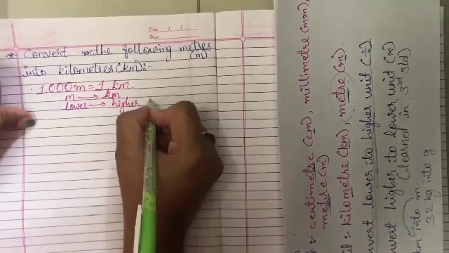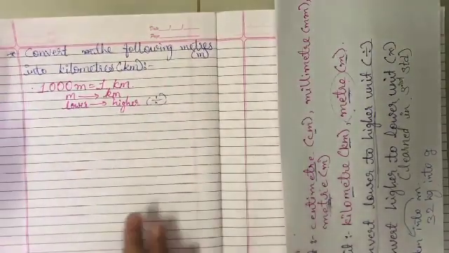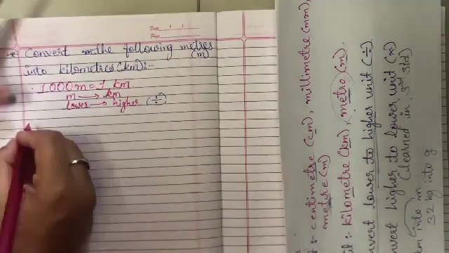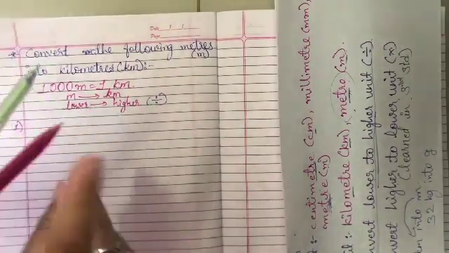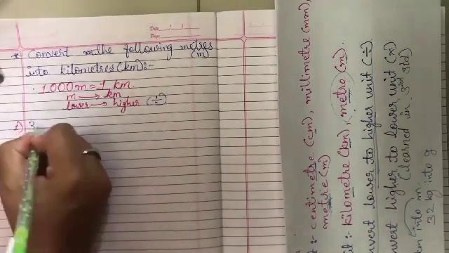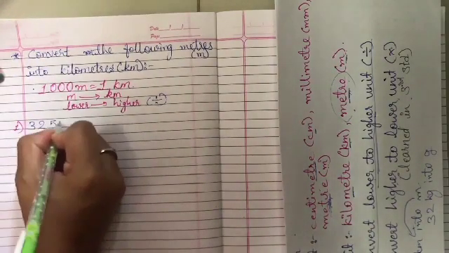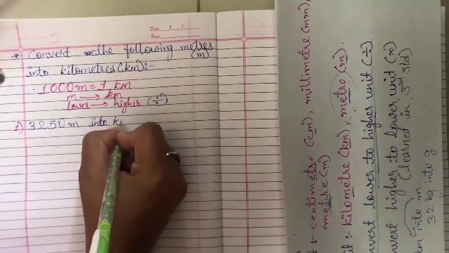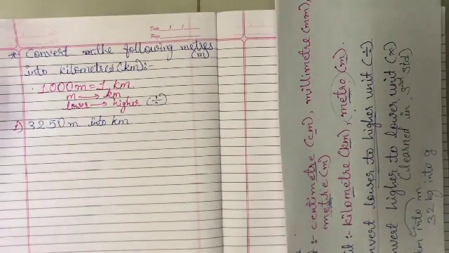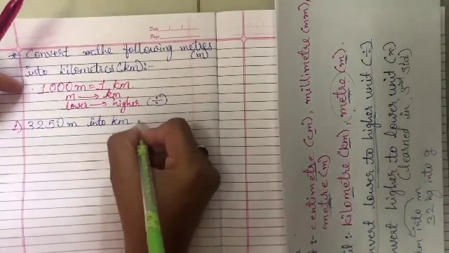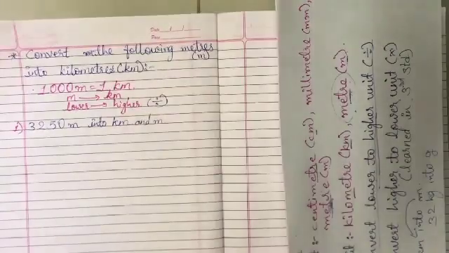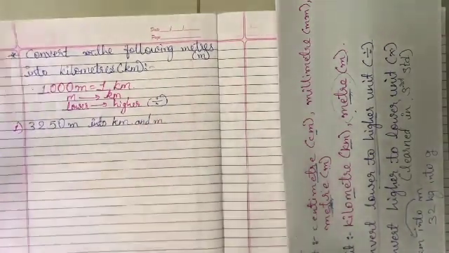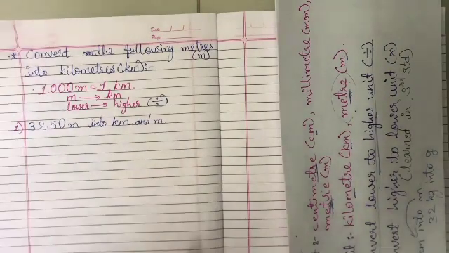So what we have to do? It is division. Let's see a few examples now. The first example is 3250 meter into kilometer, or you can say kilometer and meter both, or you can write kilometer only, no problem, both are correct.